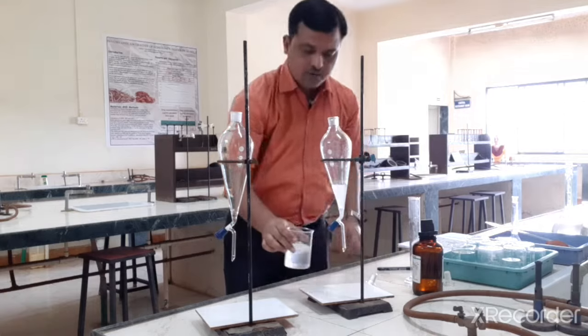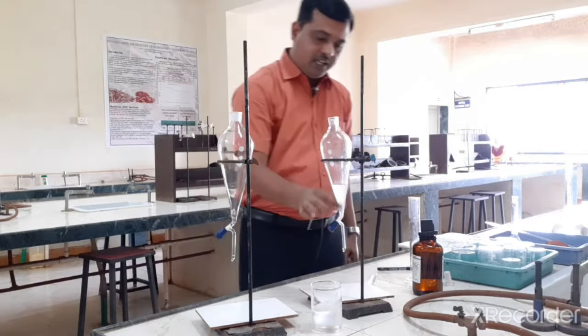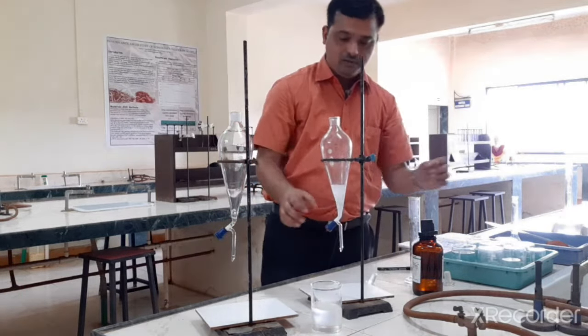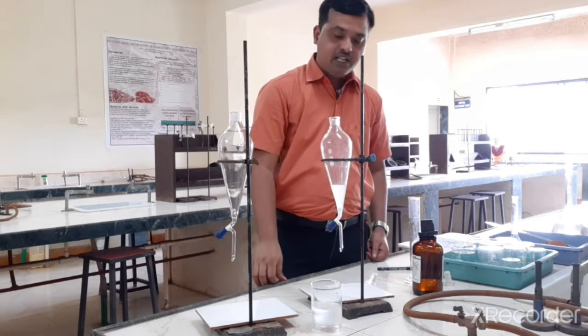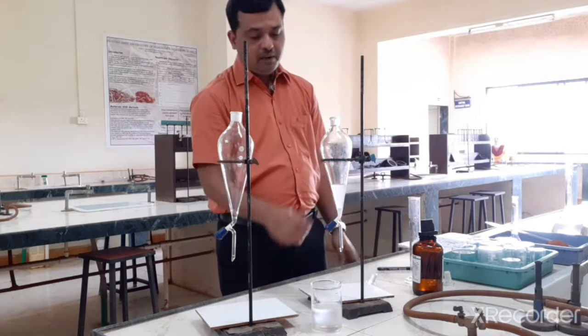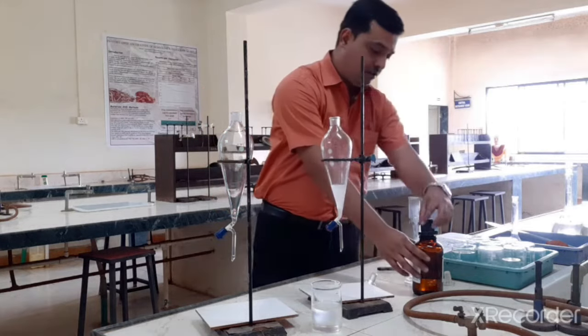Okay, so I have collected now 3 fractions with the same raffinate phase. So what we are doing, by multiple batches of fresh extractant phase, we are trying to separate the maximum amount of trimethoprim into a chloroform layer.